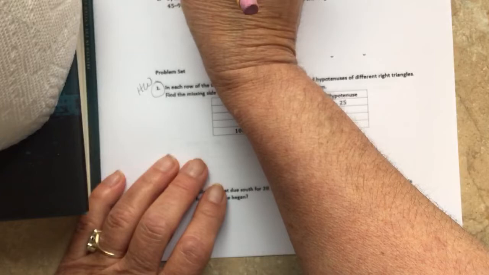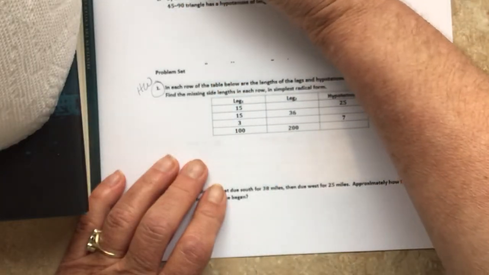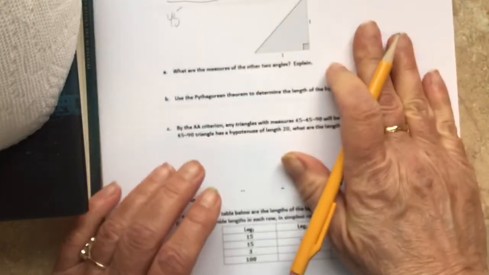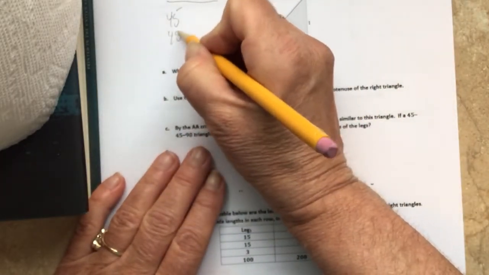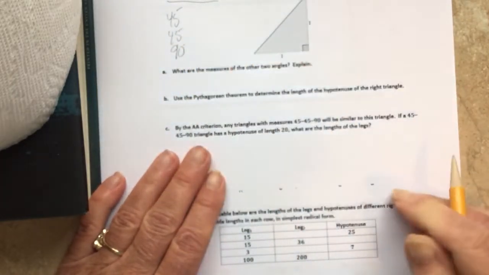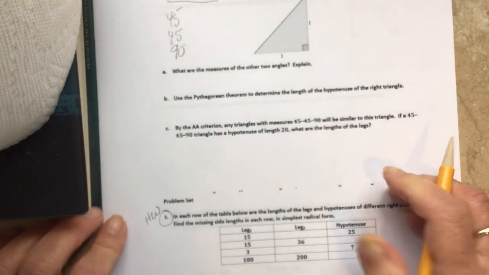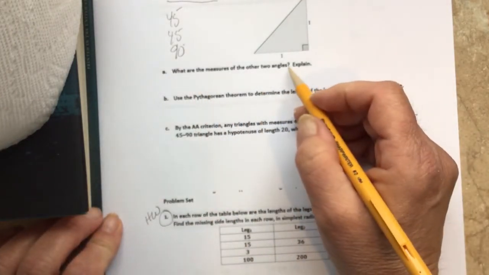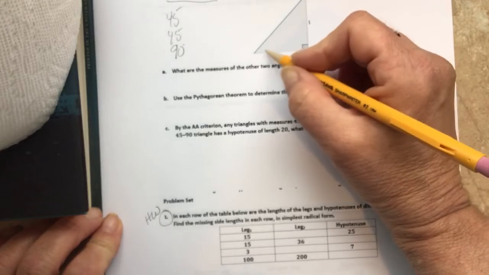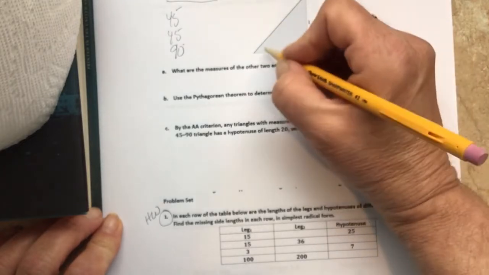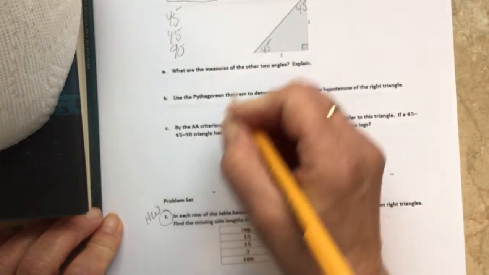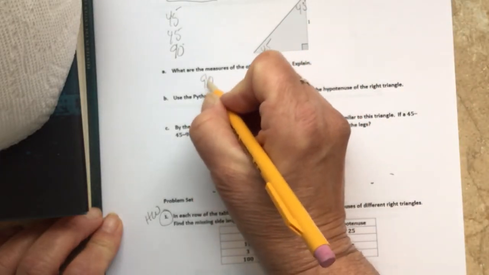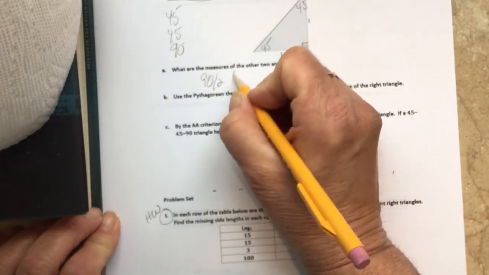Okay, isosceles right triangle. That's another name for the 45, 45, 90. Okay, what are the measures of the other two angles? Well, since I have 90 left and it's isosceles, the base angles must be 45 each. 90 divided by 2.